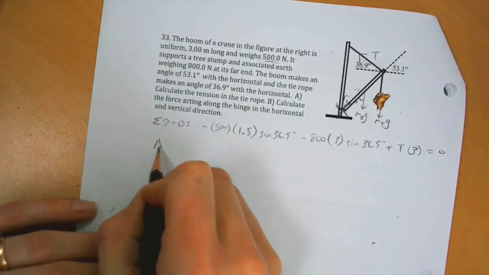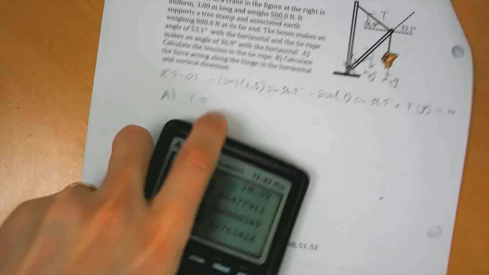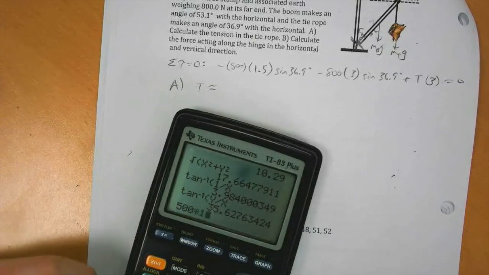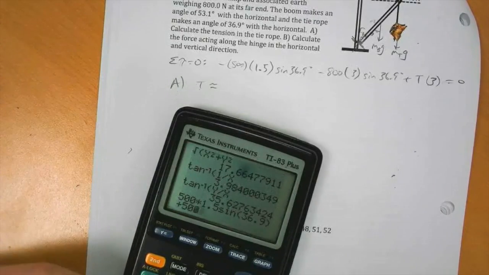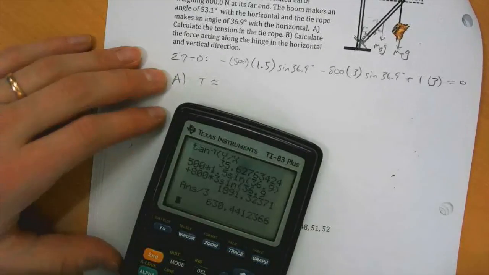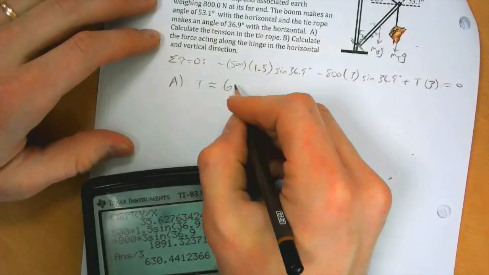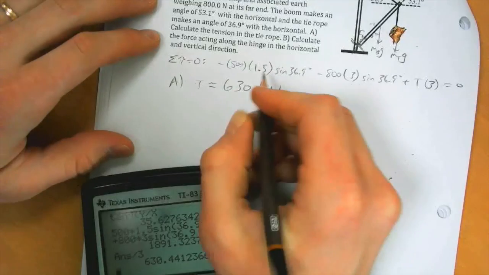So then for part A, we learn that the tension in the tie rope is about 500 times 1.5 sine 36.9 plus 800 times 3 sine 36.9, divided by 3. The tension of the tie rope is about equal to 630.4 newtons.